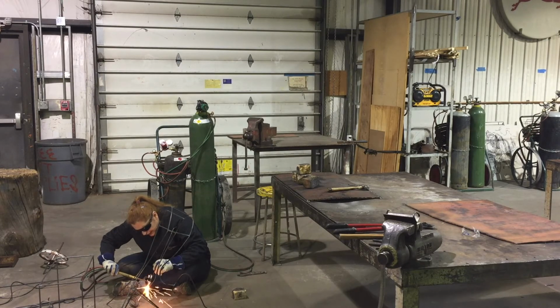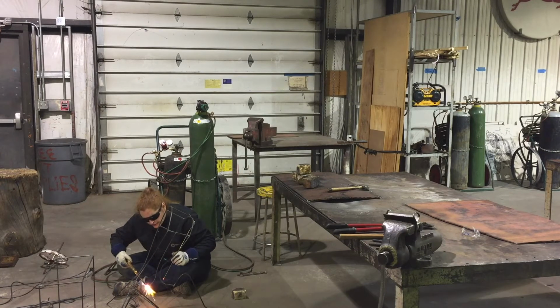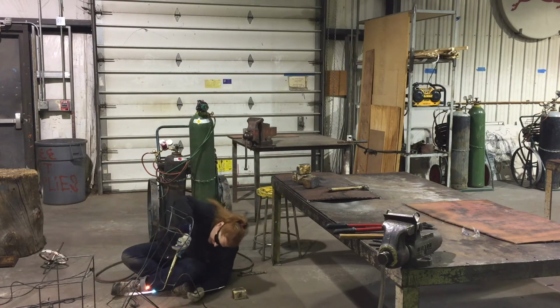Fill some rod in there. This is the actual welding, filling the rod in. Tacking it, all that does is hold it temporarily in place. You haven't penetrated through the metal at all, so it won't hold anything very well. Just a temporary measure to get things together enough for you to be able to weld.